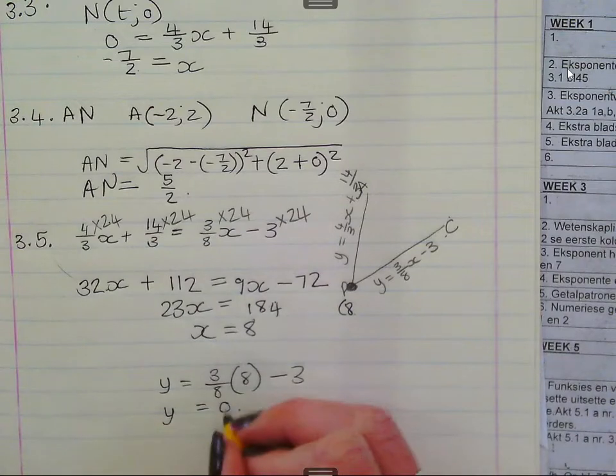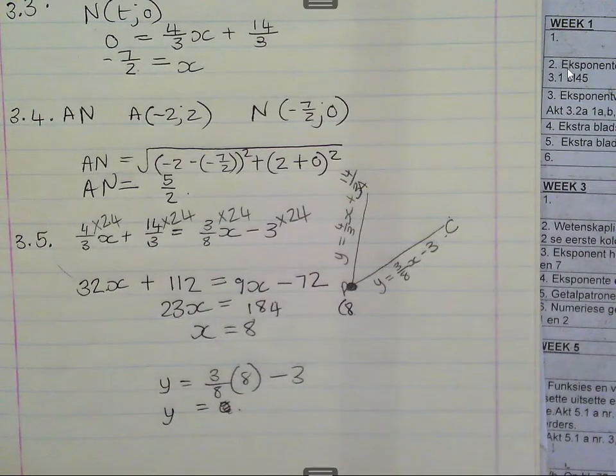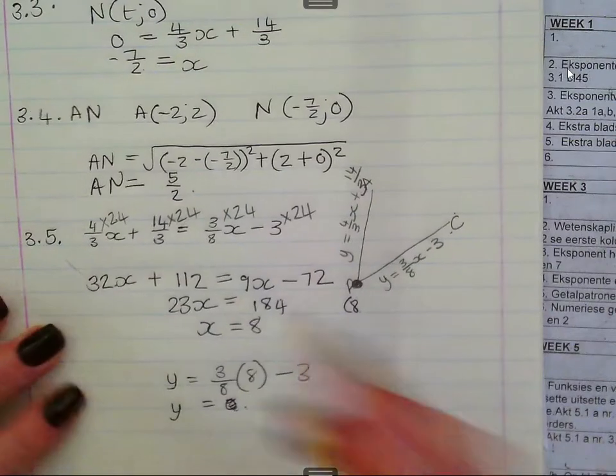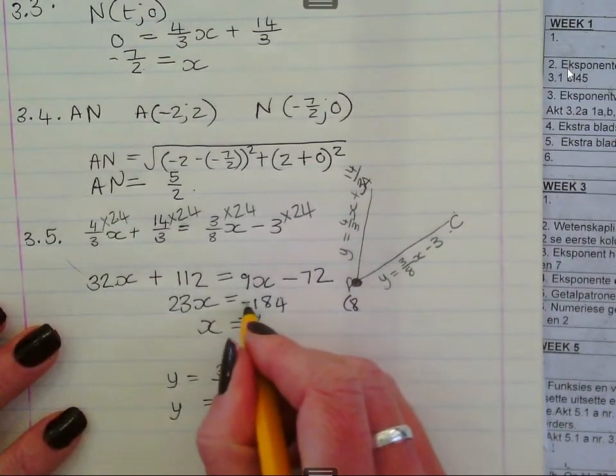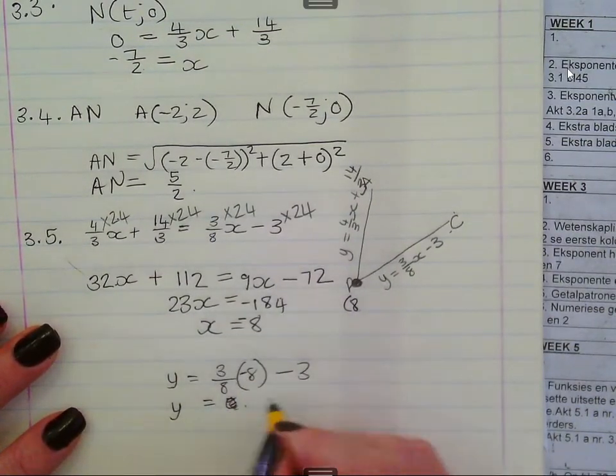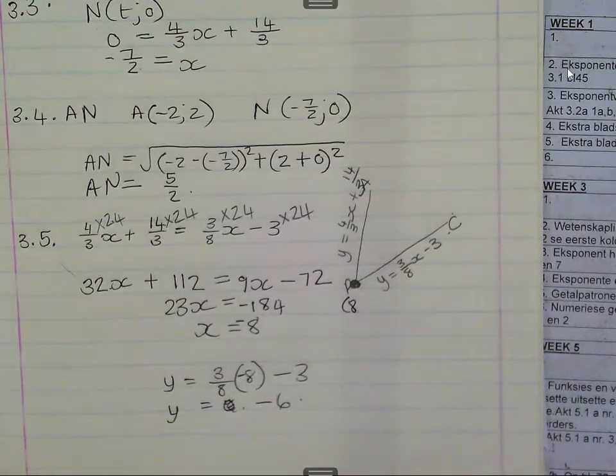No, what am I doing now? Right, let me just calculate this. It's negative 8, excuse me. And then you get negative 6 here. That's why it's not working out.